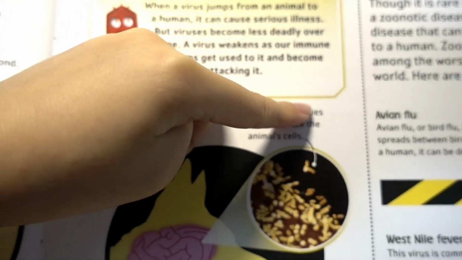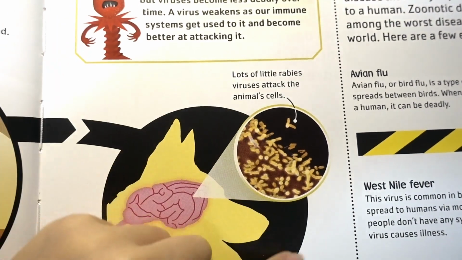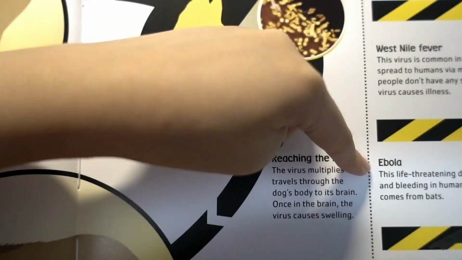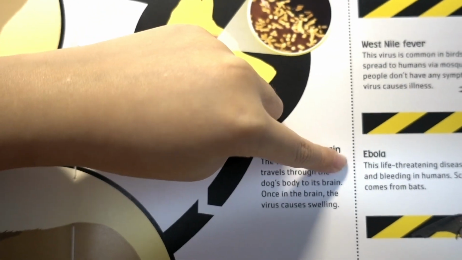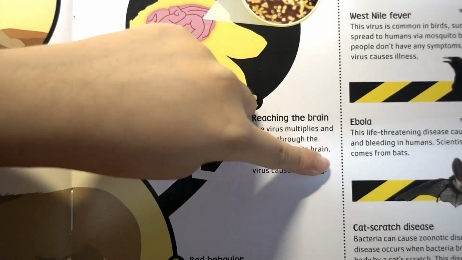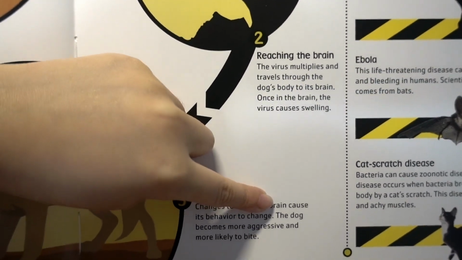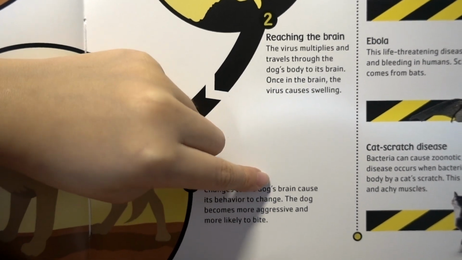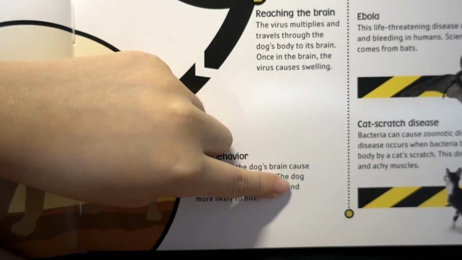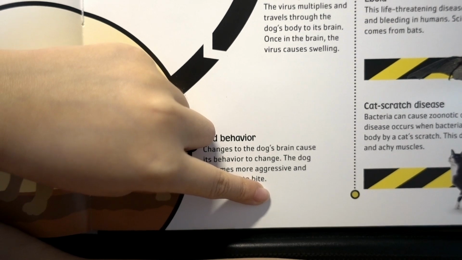Lots of little rabies. Viruses attack the animal's cells, reaching the brain. The virus multiplies and travels through the dog's body to its brain. Once in the brain, the virus causes swelling. Bad behavior. Changes to the dog's brain cause its behavior to change. The dog becomes more aggressive and more likely to bite.